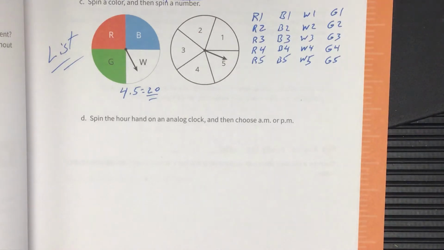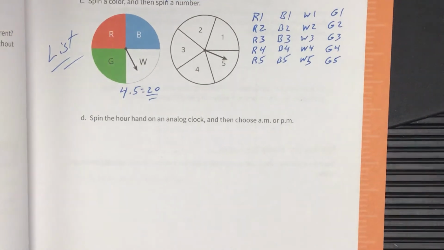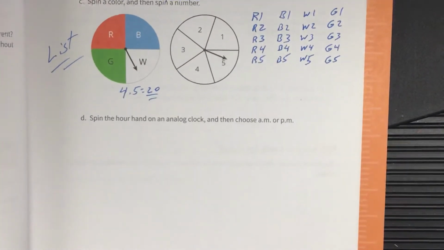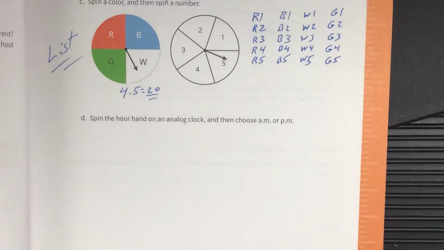Say 12. 12 hours, yep. Haven't made it to daylight savings time apparently yet.